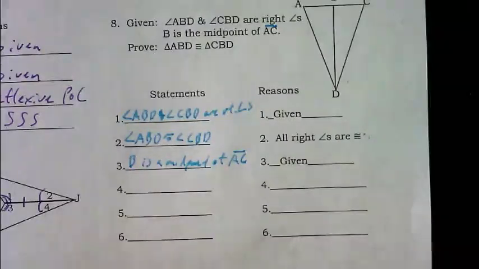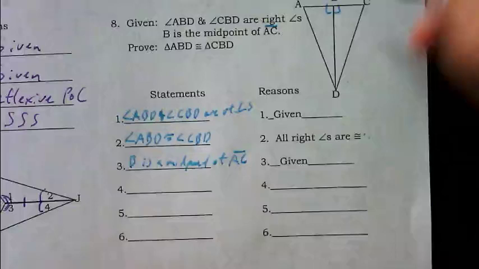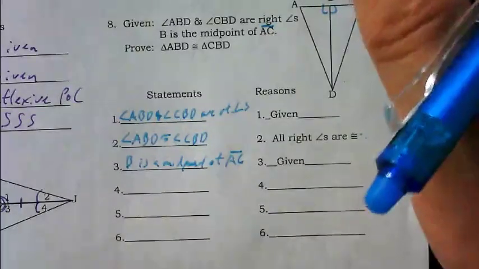All right, now, because we have a midpoint, what must be true? That line BD is bisected. Okay, I do agree with that, but is that going to help us prove the triangles are congruent? So, if B is the midpoint of AC, what's the definition tell us then?